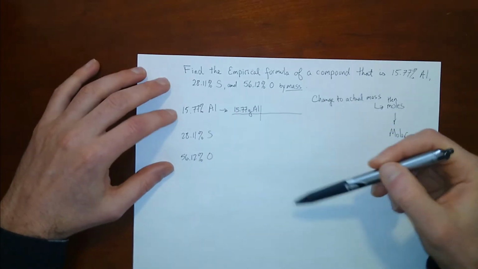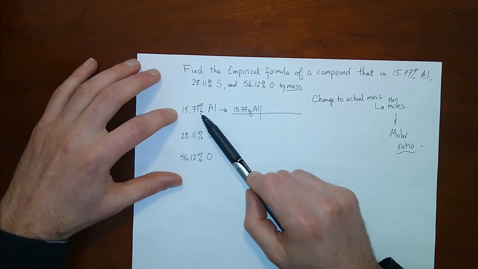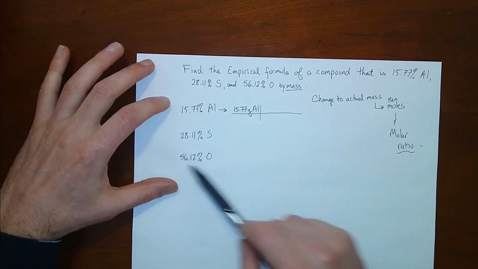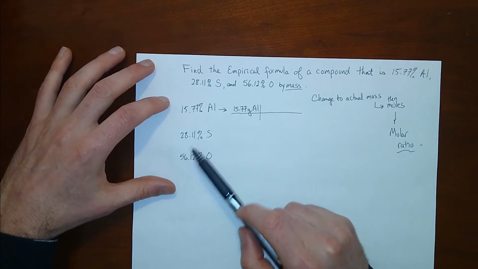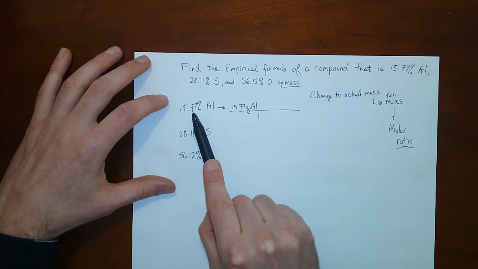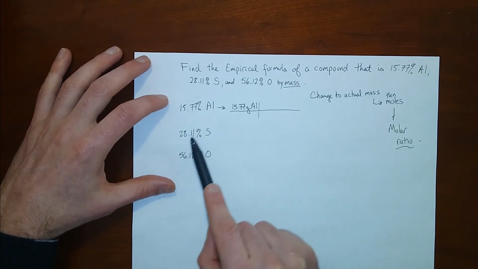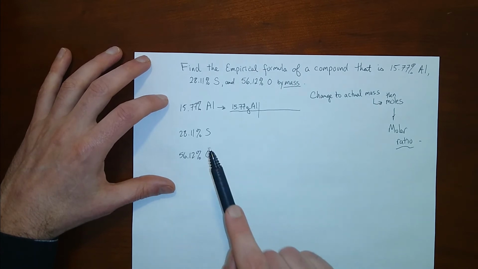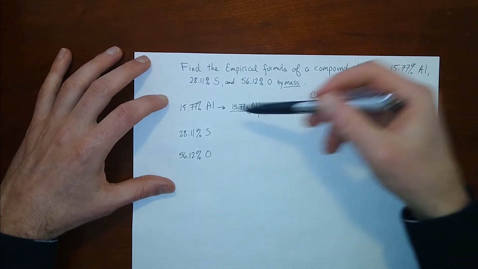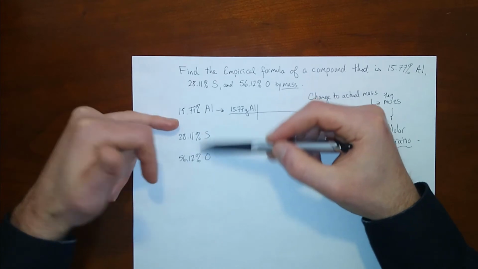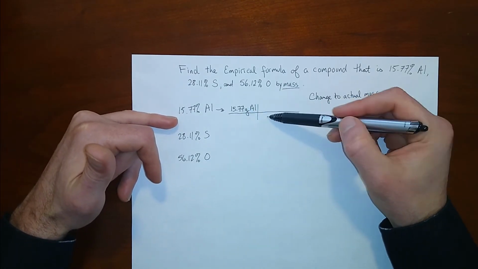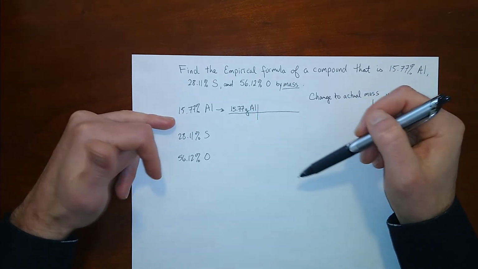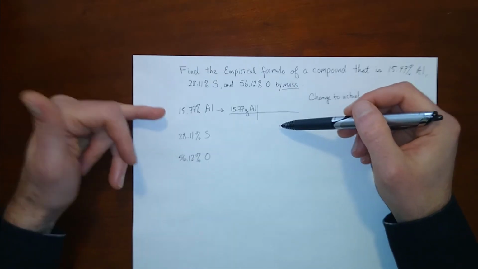And I can do this because no matter whether I actually have 100 grams of this substance, aluminum sulfate, as a whole or not, 15.77% of it will still be aluminum, 28% will be sulfur, 56% will be oxygen. And the ratio between these is going to be the same whether I'm basing it on a 100 gram sample or a 200 gram sample or a 113 gram sample.